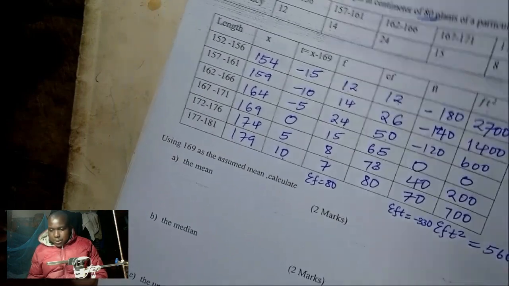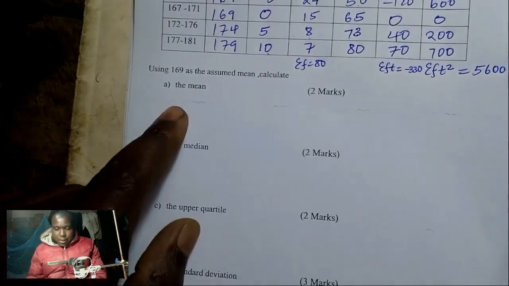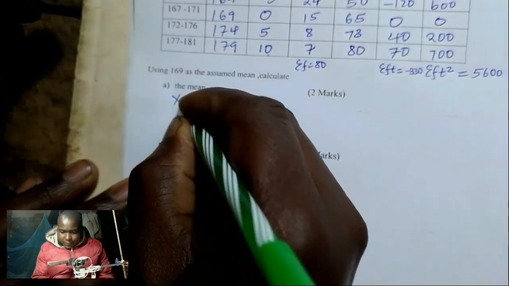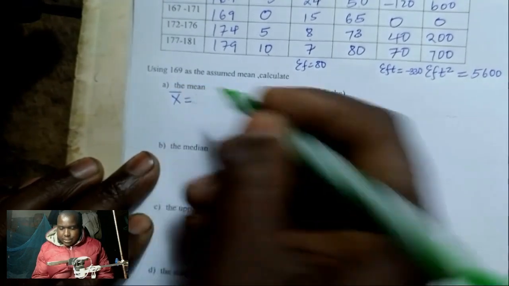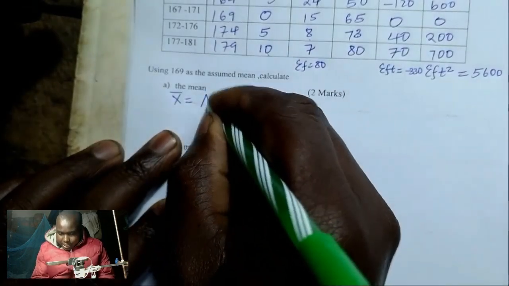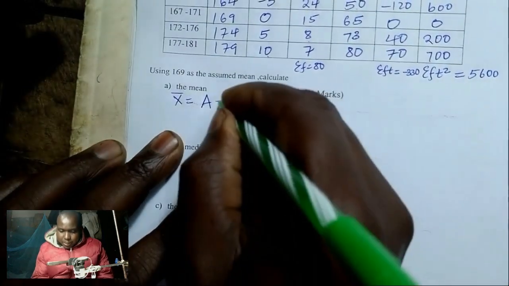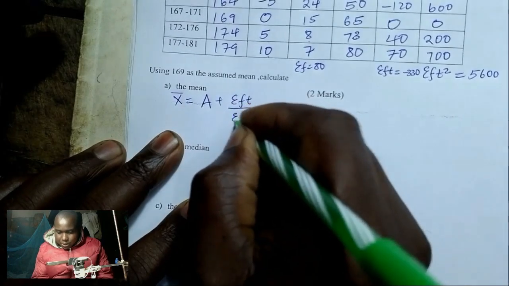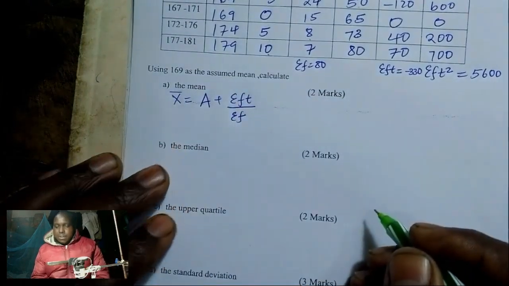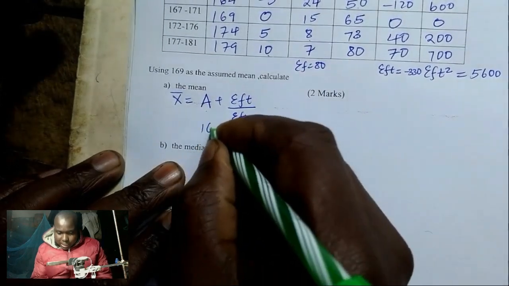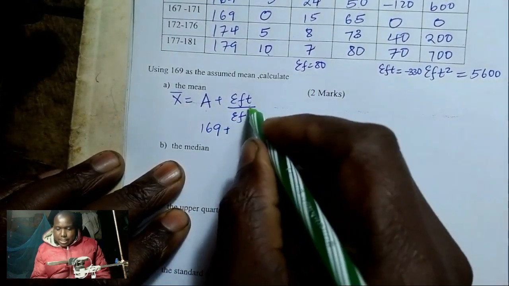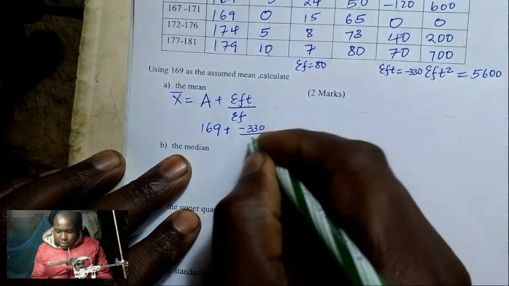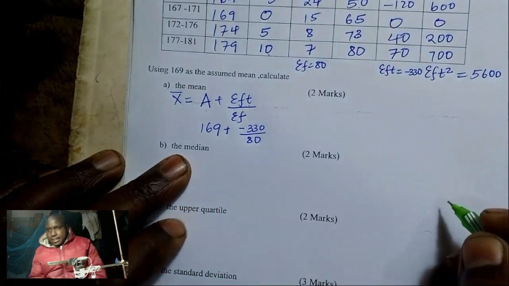Remember, we have used an assumed mean, therefore the mean is given by A, standing for the assumed mean, plus summation ft divided by summation f. So our A was 169, the assumed mean, plus summation ft, which is negative 330, divided by the total, which is 80.